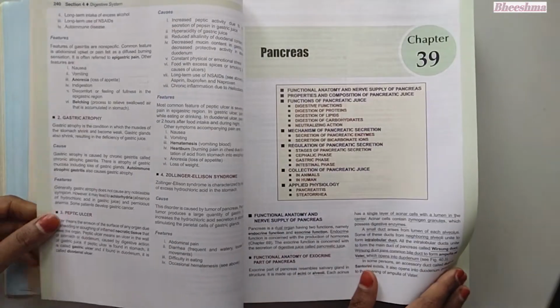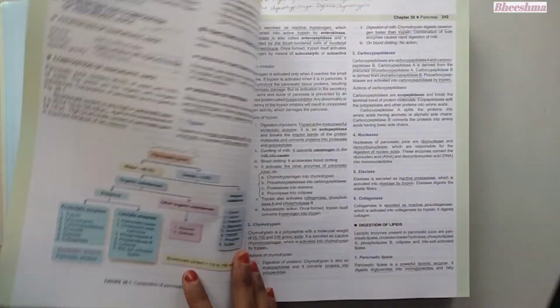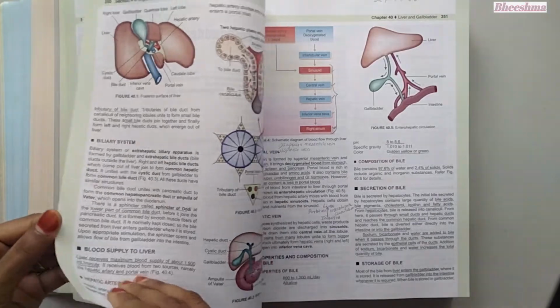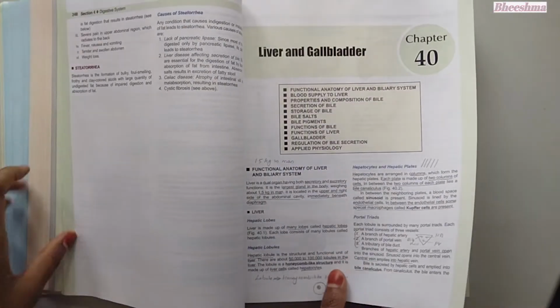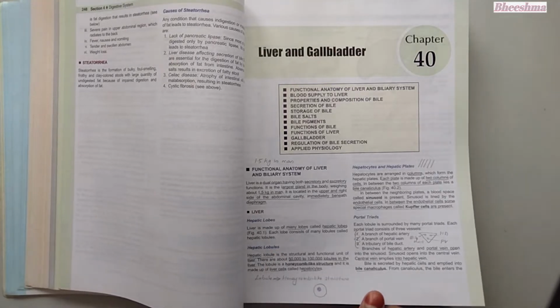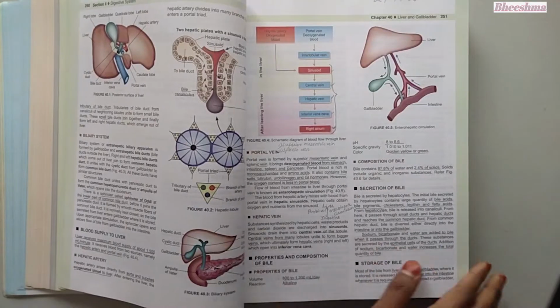And then next about the pancreas, the functional anatomy and the nerve supply of pancreas. Then here the liver and the gallbladder, the main function of liver and biliary system, the blood supply to the liver, then secretion of bile, storage of bile, all those things.